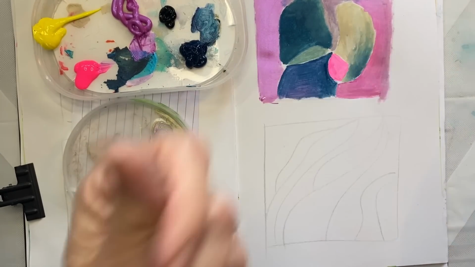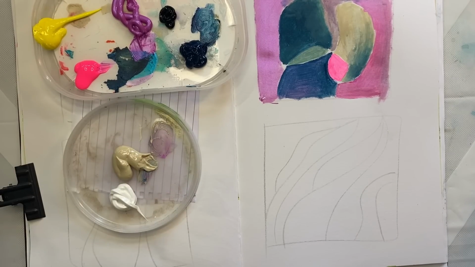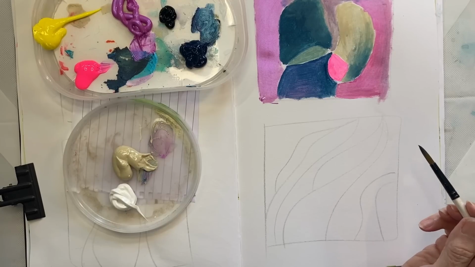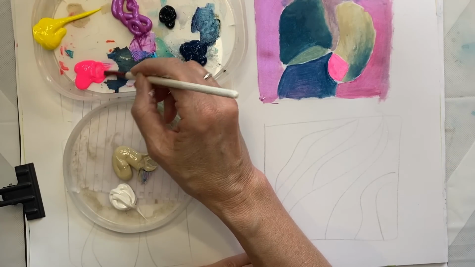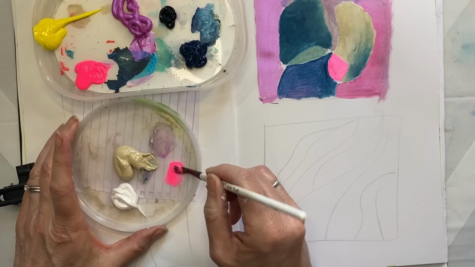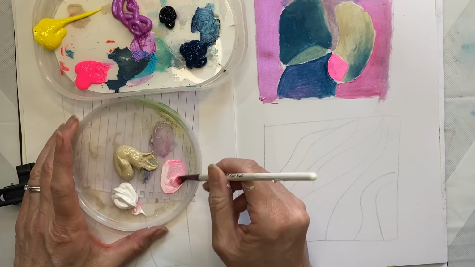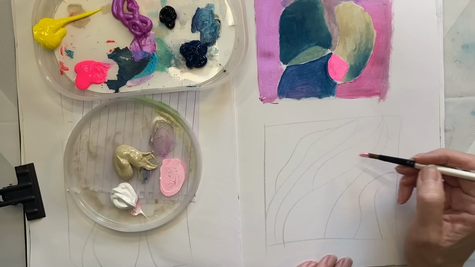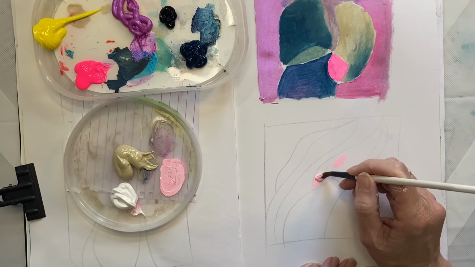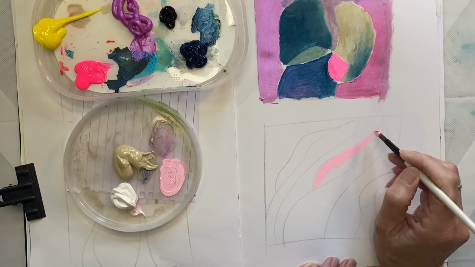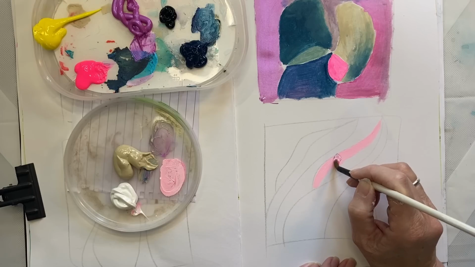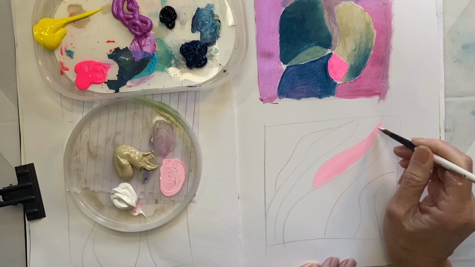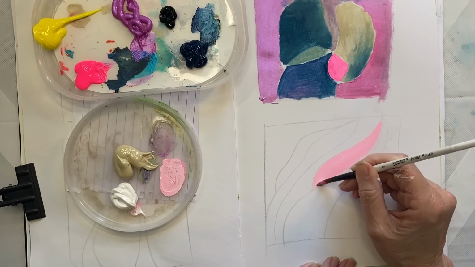And I've cleaned my brush. I am going to come into yellow. I'm going to use yellow a bit later. I changed my mind on that one. So I'm going to start off with some bright pink mixed with some white. Now this design was based on those tulip leaves. That kind of lovely curve you get on those leaves. Just lovely.